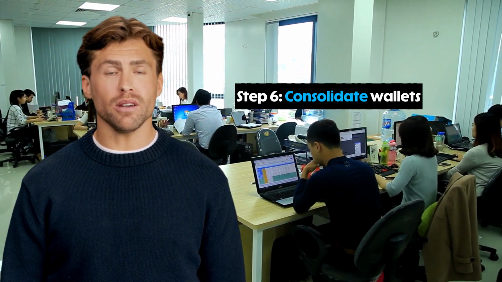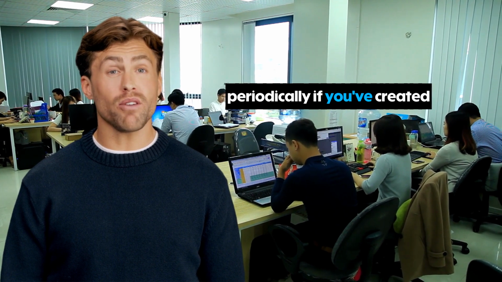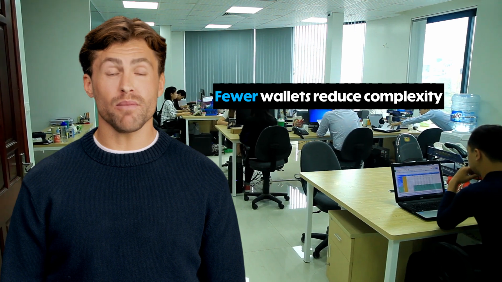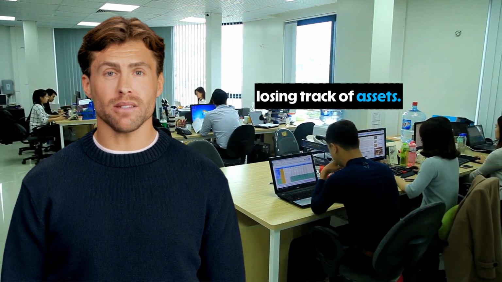Step 6. Consolidate wallets periodically if you've created too many, being mindful of transaction fees. Fewer wallets reduce complexity and the risk of losing track of assets.